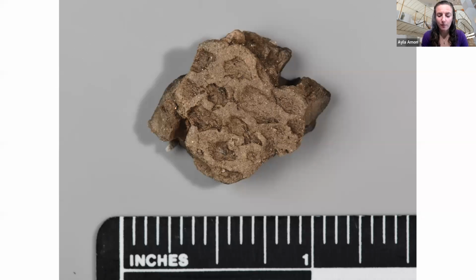But we know that it dates from the Woodland period, which was from circa 800 to 1600. We also know that this sherd would have been part of a larger pottery container, perhaps one that held a food or a drink or medicine. And when we look closely, this sherd is marked with these really small indentations that appear in a regular pattern throughout the surface.